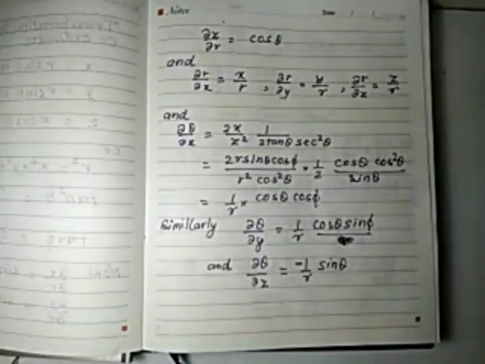And the partial derivatives of r with respect to x, y, z can be obtained by differentiating r² = x² + y² + z² partially with respect to x, y and z respectively, so that ∂r/∂x = x/r, ∂r/∂y = y/r, and ∂r/∂z = z/r.